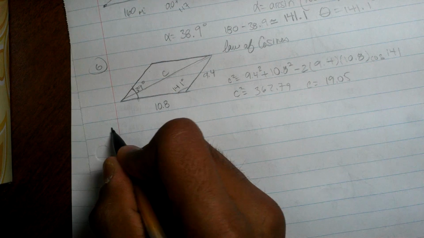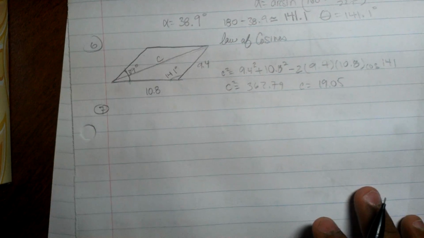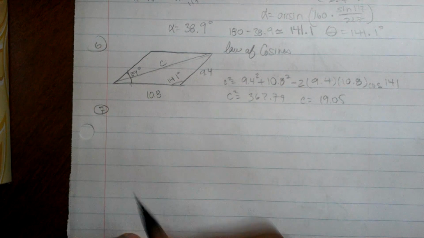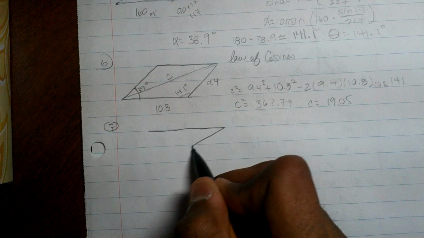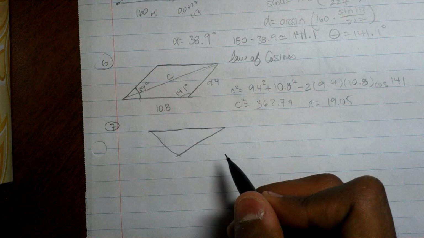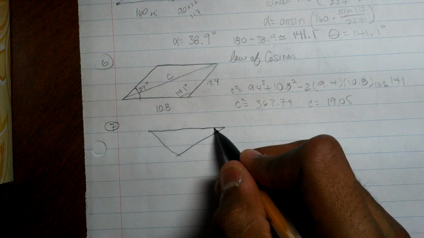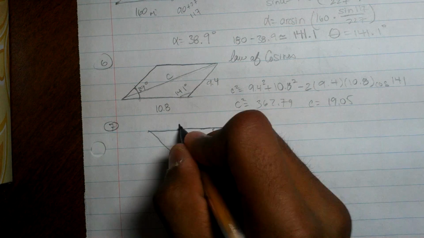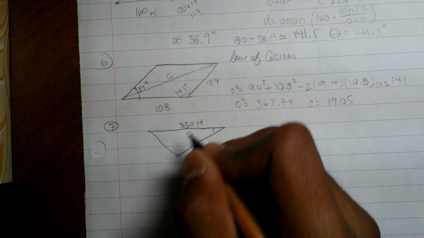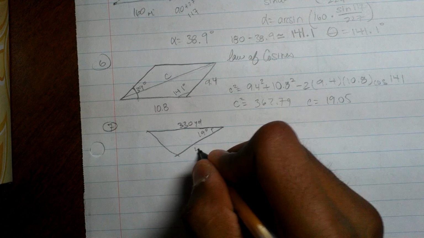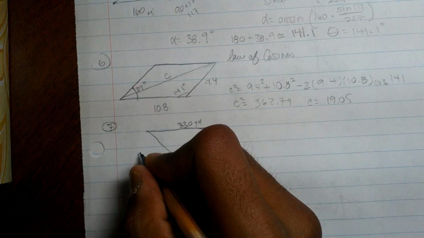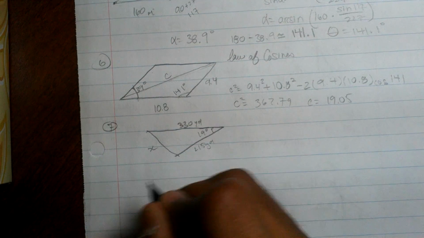Moving on to question 7. Okay, question 7. Another diagram, look at that. So 330 yards, 19 degrees in here, and 215 yards. And they want you to find this side. I'm going to call it X.